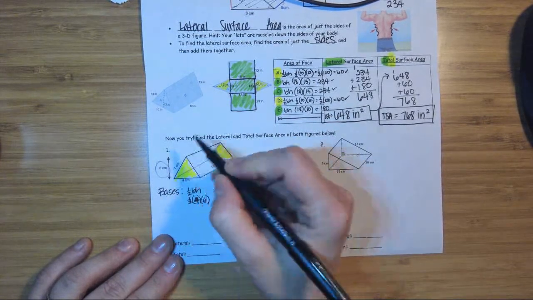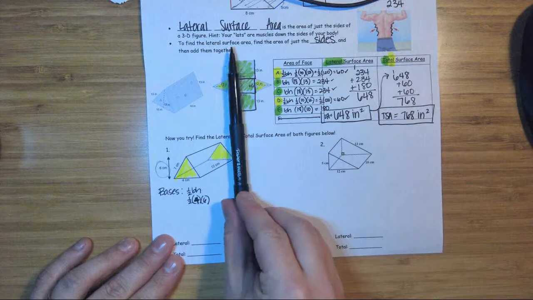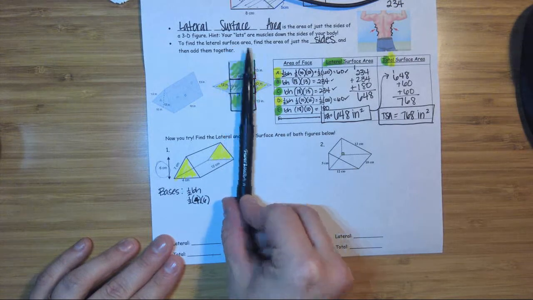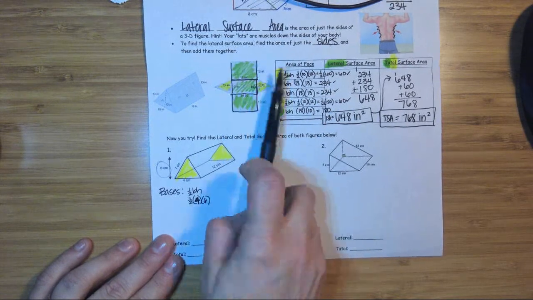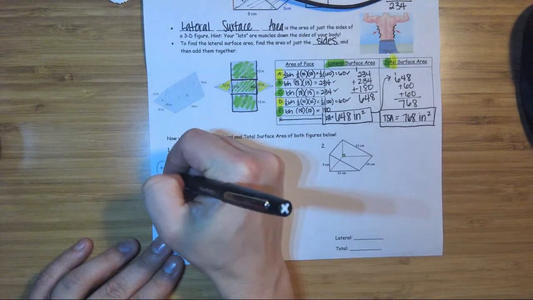Remember, this is not the height. That's just a side length. When you go to the doctor and they ask you to stand up tall for your height, you don't lean over. You stand up straight. So this is your height.